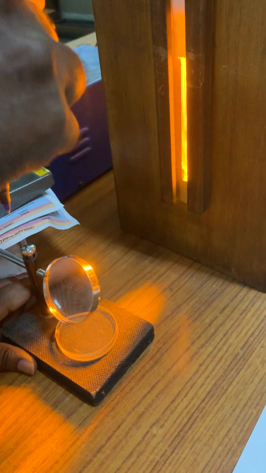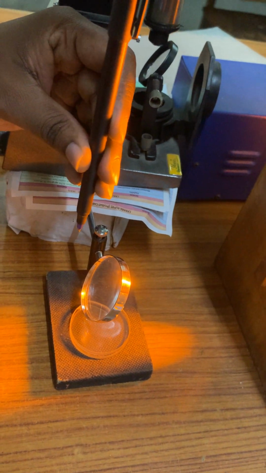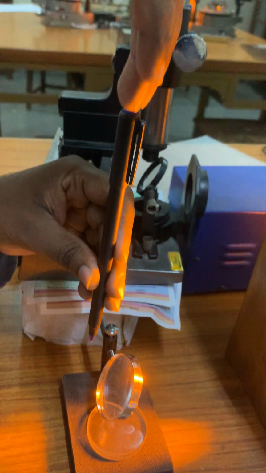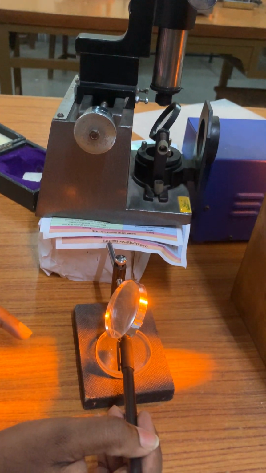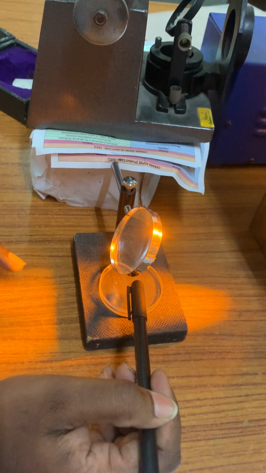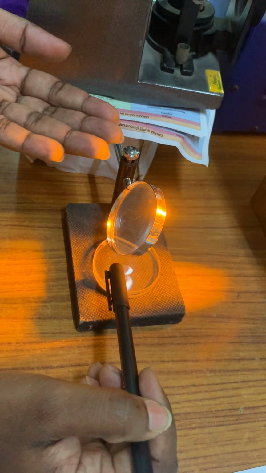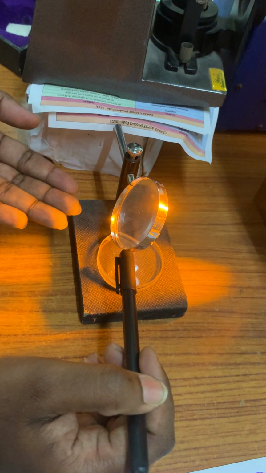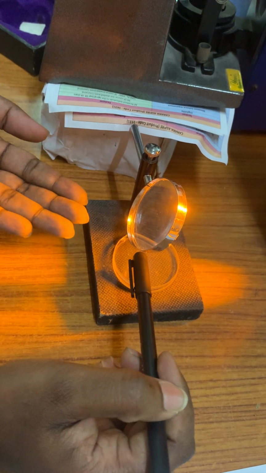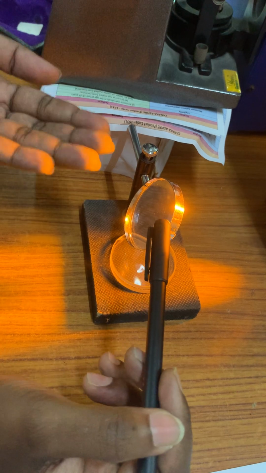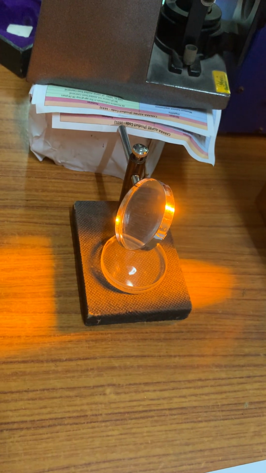We view through the eyepiece from here. So this is the 90 degrees. The ray reflected from the lower surface of the plano-convex lens and the ray reflected from the bottom surface of the plain glass plate, these two reflected rays interfere and an interference pattern takes place.